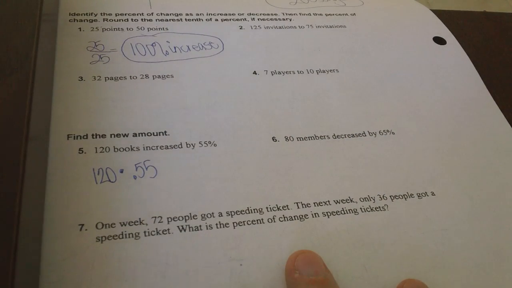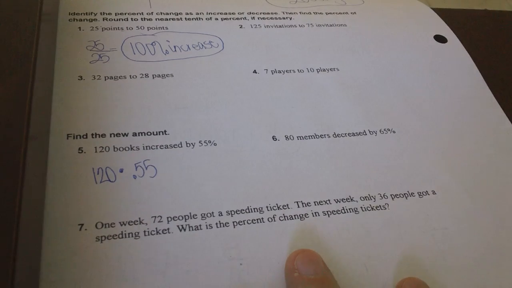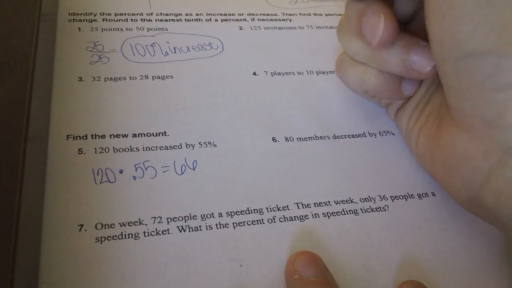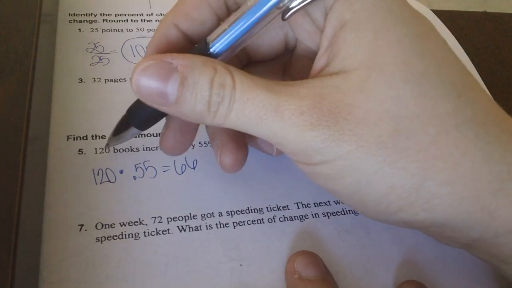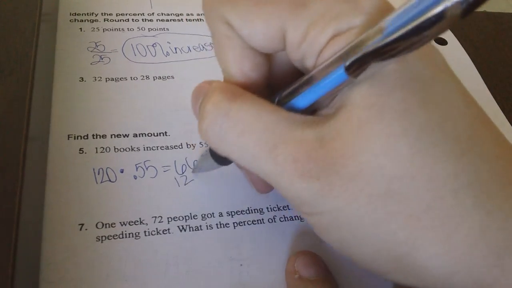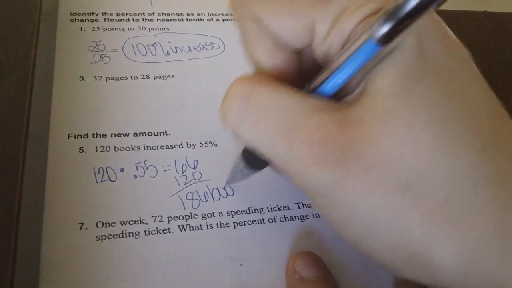So 120 times 0.55 is 66. So my new amount is 120 plus 66, which is 186 books.